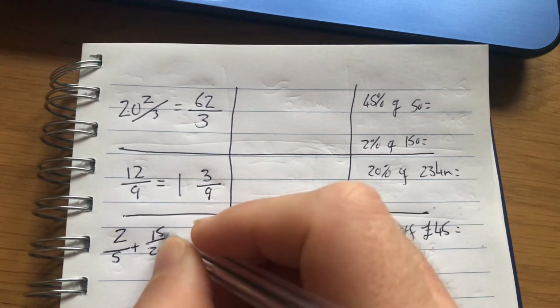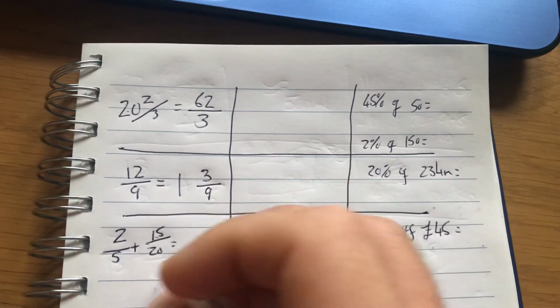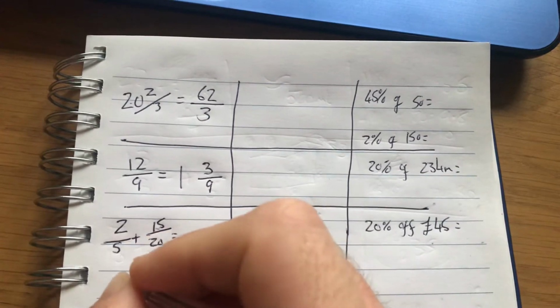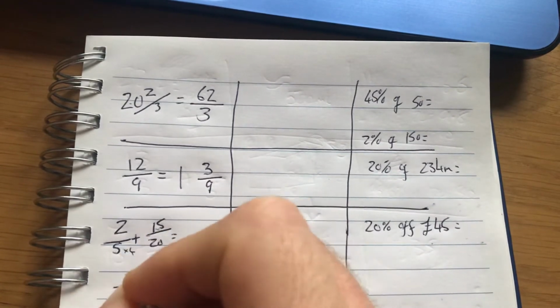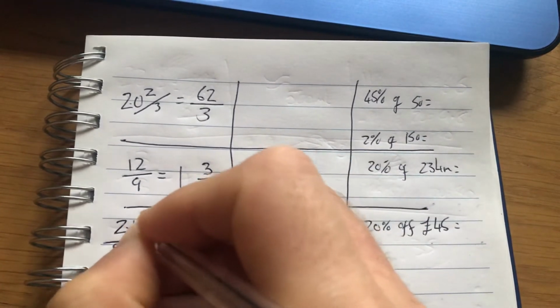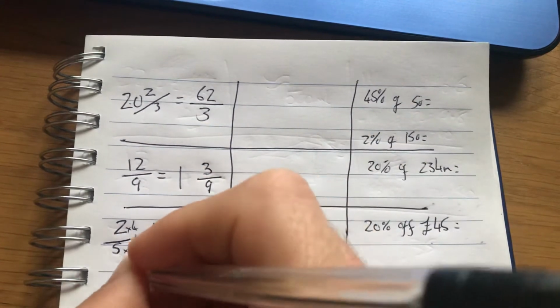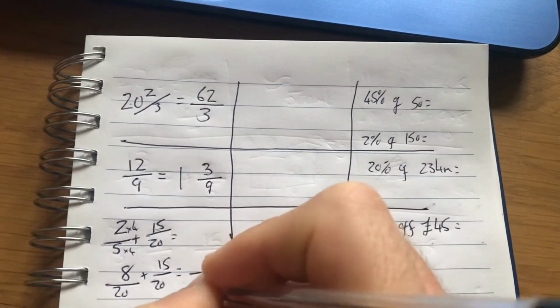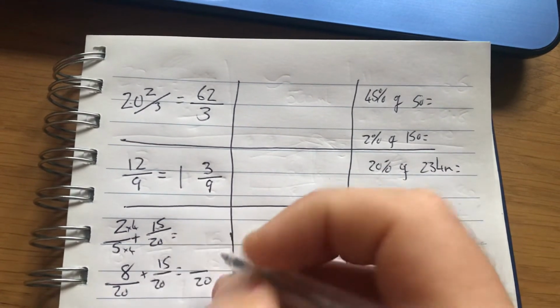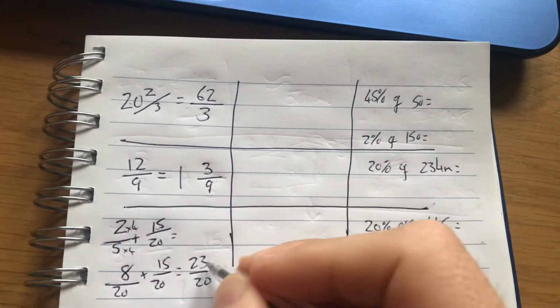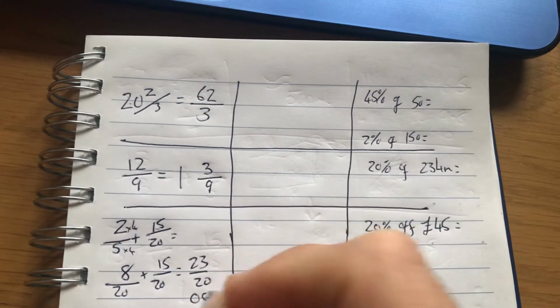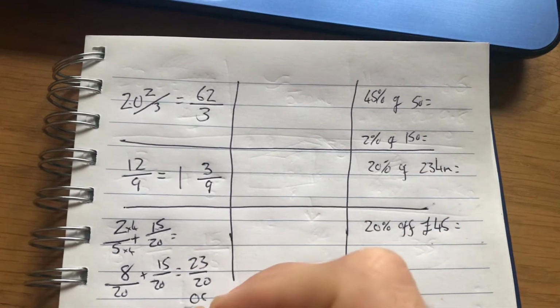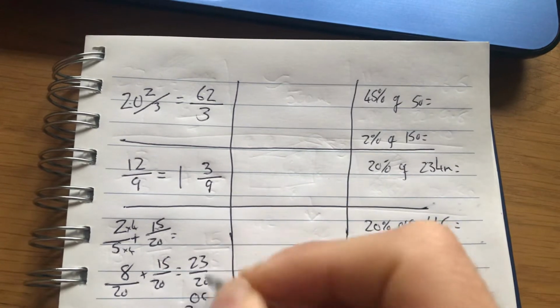Because I can't divide that one by 4. So let's make this one 20. So you times that by 4, times that by 4. Do the same to both. So we've got 15 and 8, which is 23. So 23 20ths, or 1 and 3 20ths.